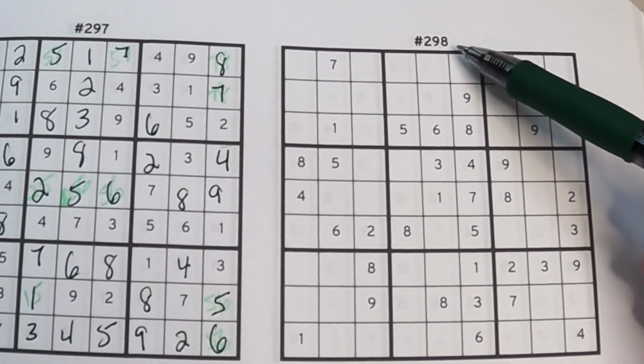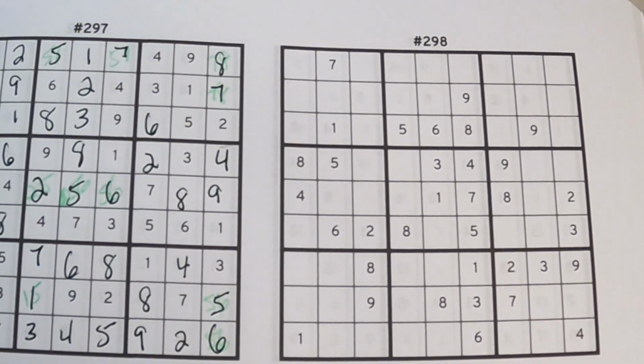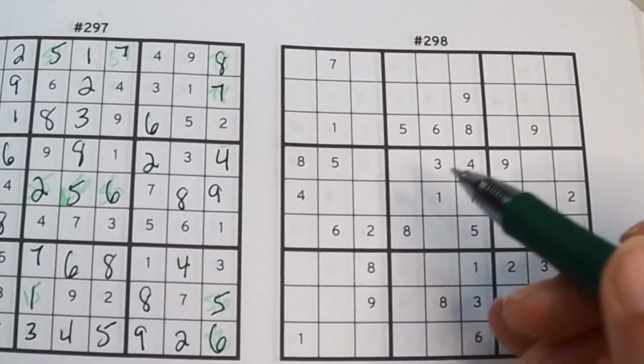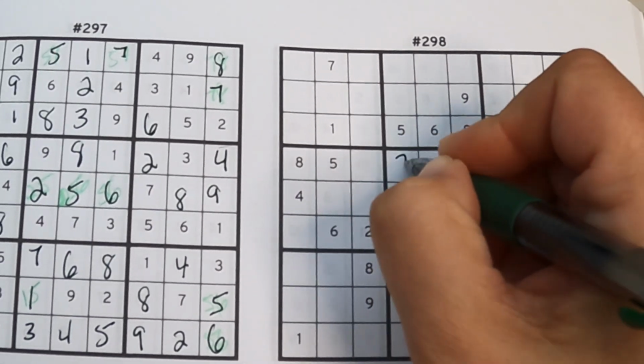Looks like today we're doing puzzle number 298. If we look at this box, we're missing 2, 6, and 9. We've got 2 and 6 here, so this is our 9. 2 here, so 6, 2.